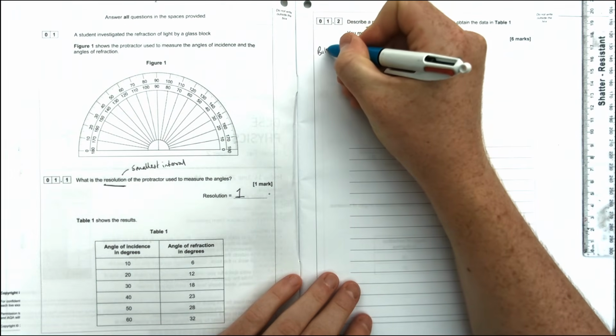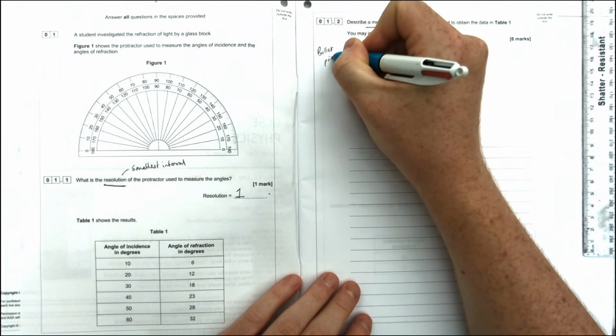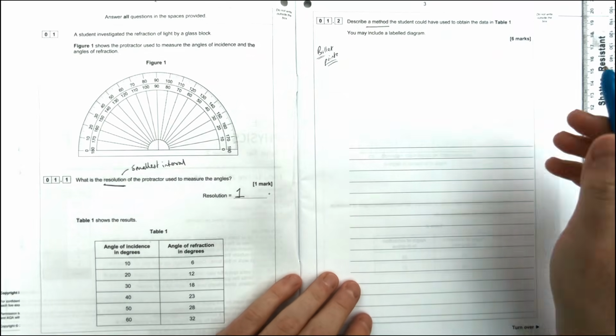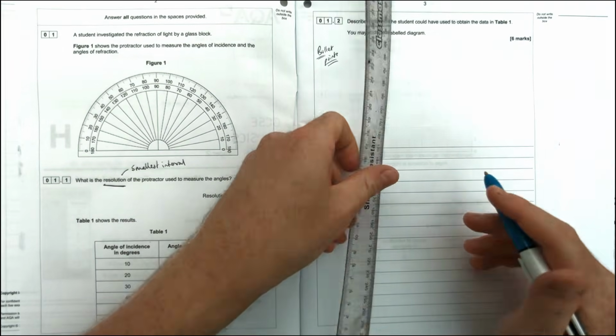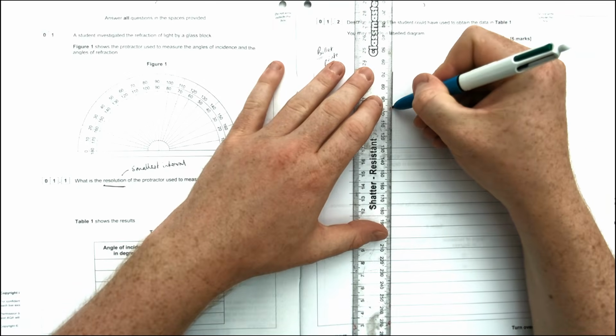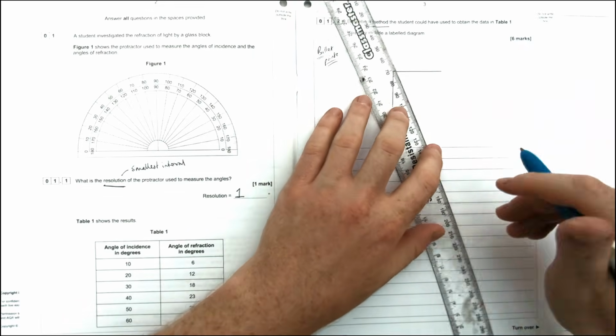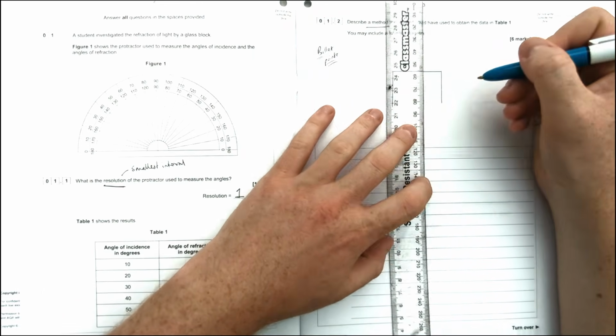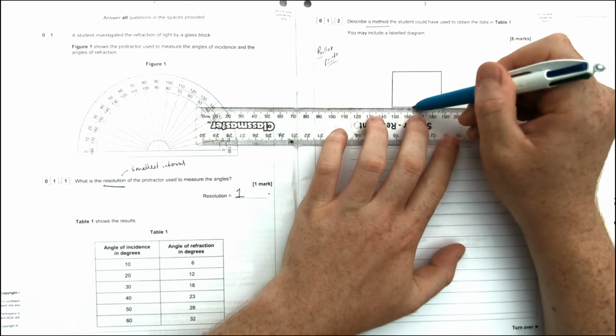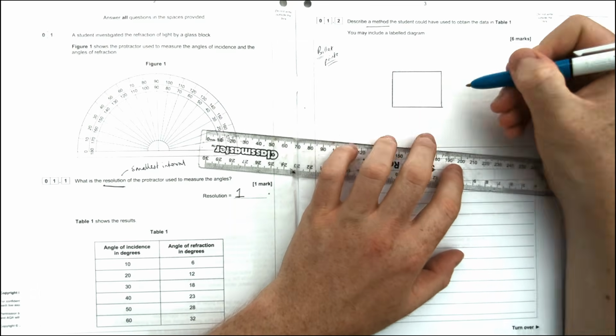Don't forget we can use bullet points. We should use bullet points, and step by step we should also make sure to mention all the equipment we can. So I'm going to draw the diagram first, just so I can explain, hopefully remind you guys about the practical itself. When we're drawing a practical, we don't need to draw the ray box in or anything like that, or a table or paper or things like that. We just need to draw the block and label the angles, where the ray goes in, where the ray comes out.